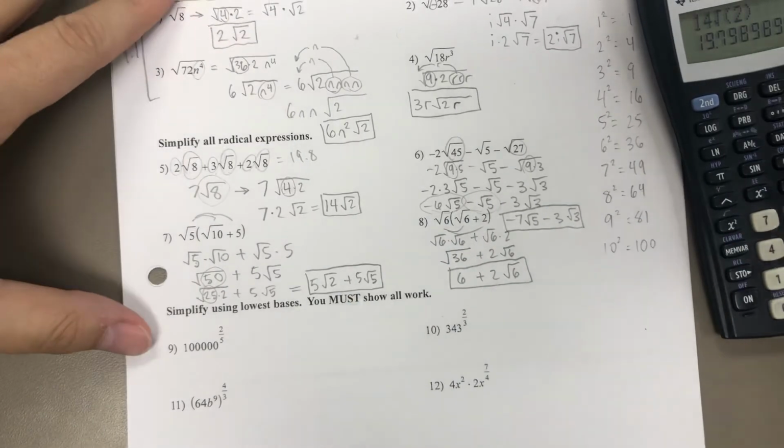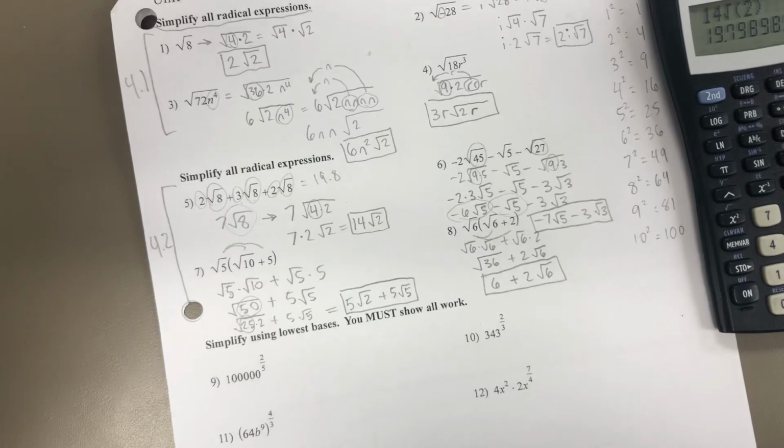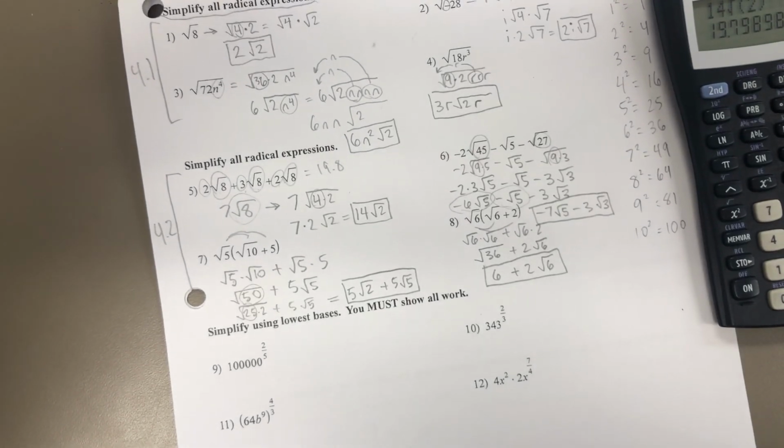All right, so that's the second section. If you need a little bit more help with this stuff, this is all in 4.2. There's a bunch more examples in there, and you can practice those. I'm going to move on to the next section in a separate video. All right, that's it.